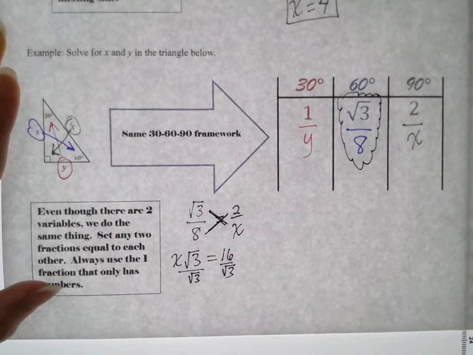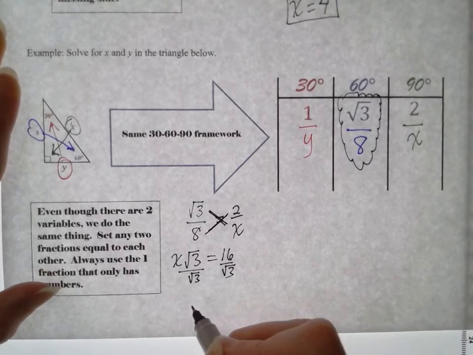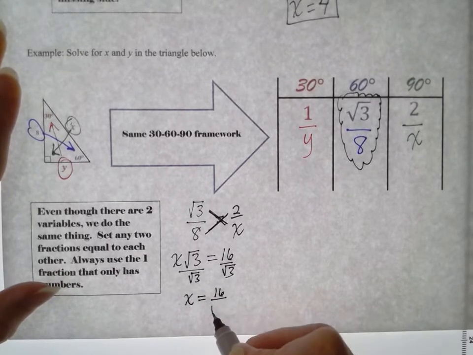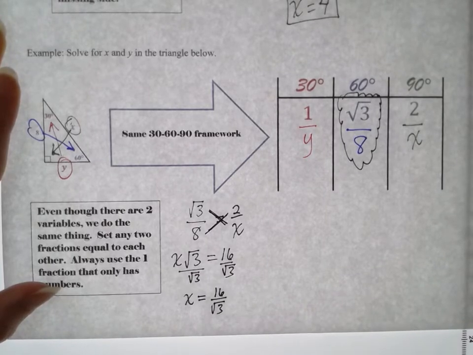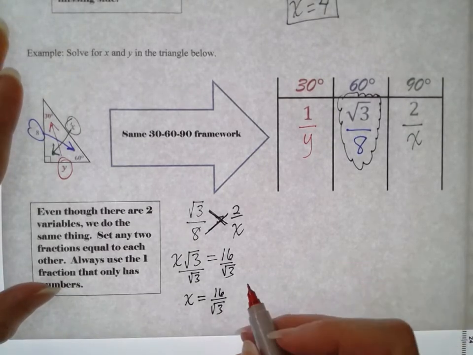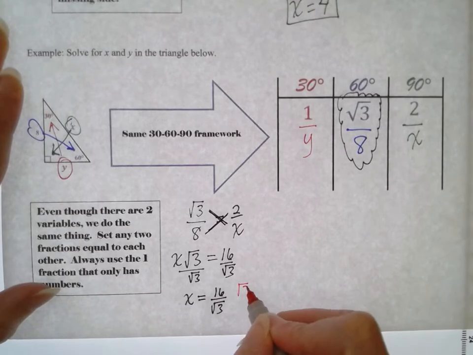So when I do that, on the left-hand side, I'm left with just x. On the right-hand side, I'm left with exactly as it is, 16 divided by square root 3. Now, if your teacher requires you to rationalize the denominator, then you're going to need to change the way this looks. If your teacher does not require that, then you stop here.